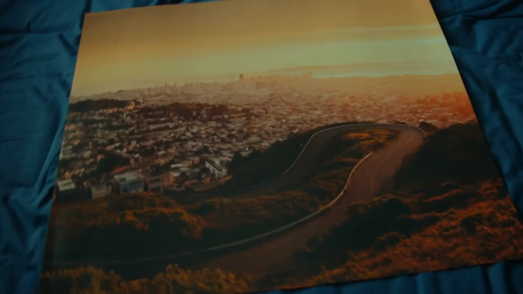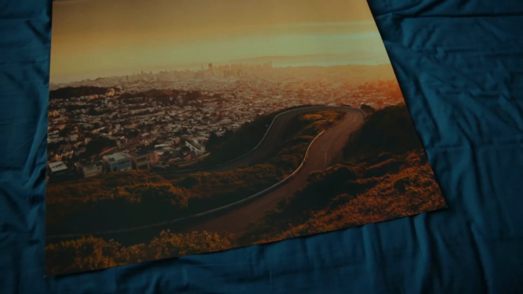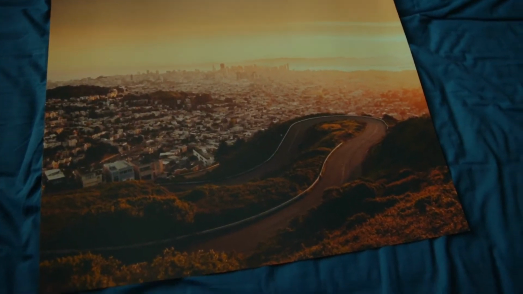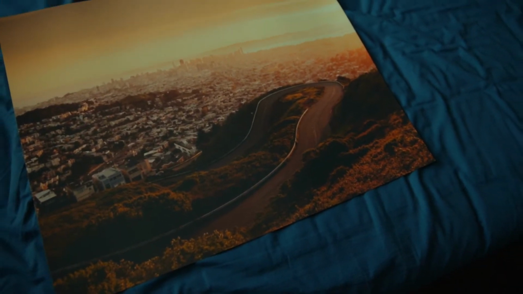Alright guys, I'm going to show you an example of a horizontal photo that looks pretty awesome here. This is of San Francisco. I'm pretty sure a lot of you know where this place is at, but just look at that light, look at those layers. Just pretty nice, huh?